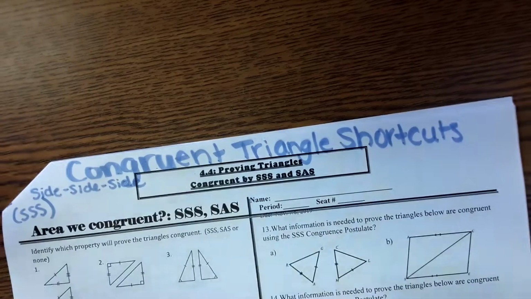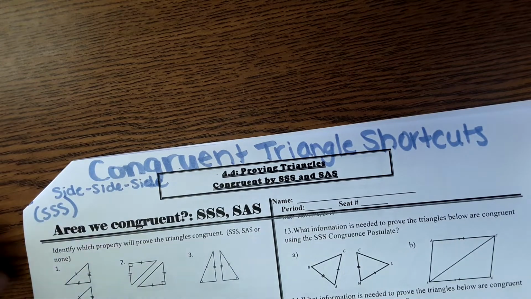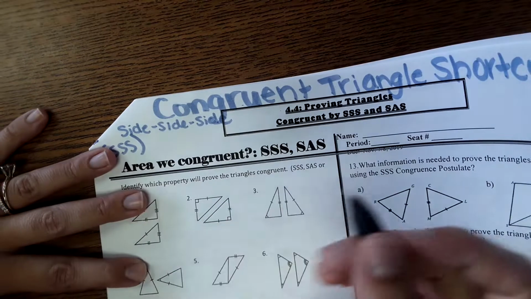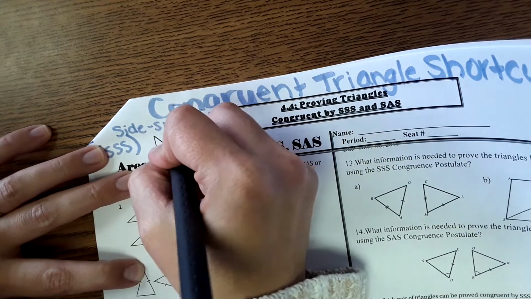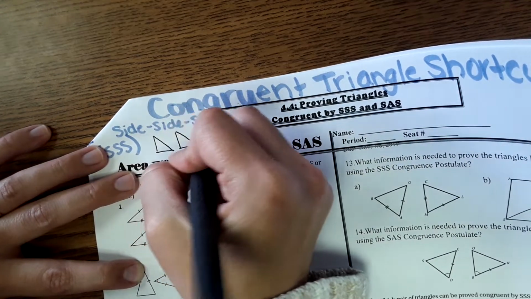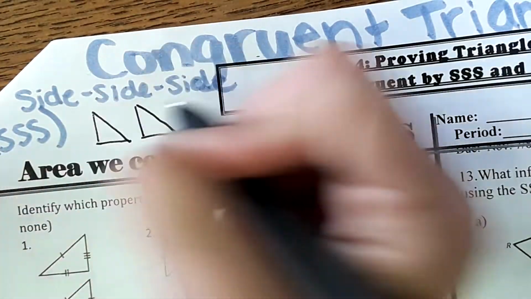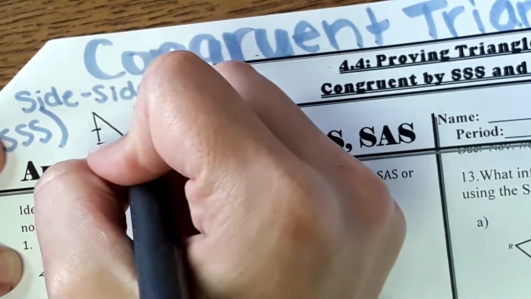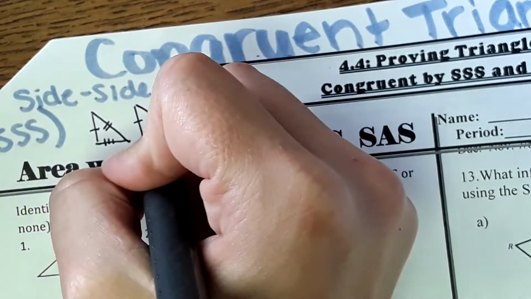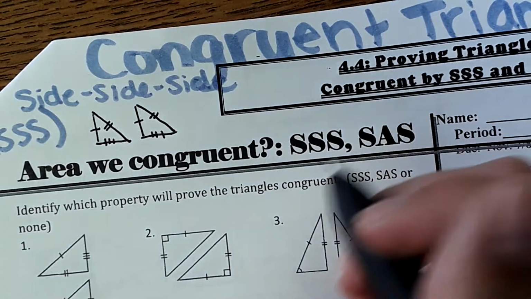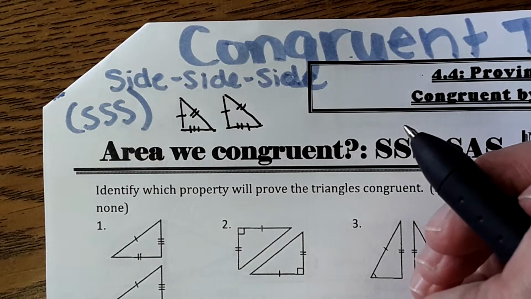Okay. So the first one is side, side, side, which we abbreviate SSS. And what that looks like is when you have two congruent triangles. So let's say we have this triangle and this triangle. If all their corresponding sides are equal, then they are congruent. So if this side equals this one, if this side equals this one, and then the third side is equal to the third side, then these two triangles are congruent. So it means their angles will all be the same as well.